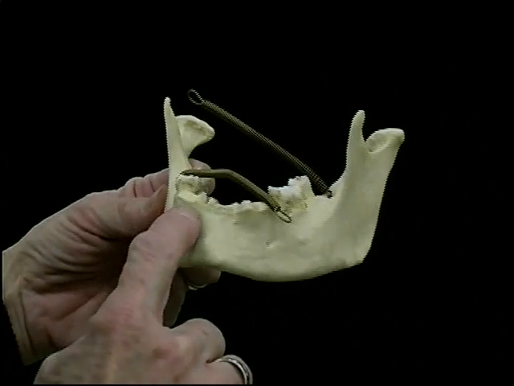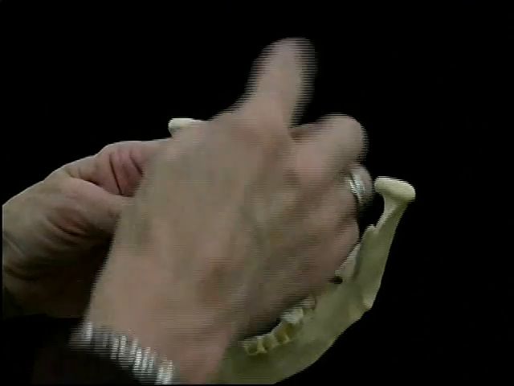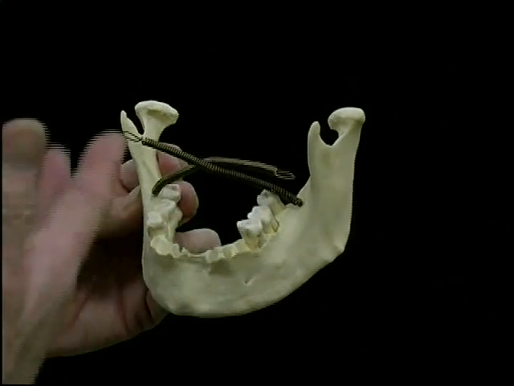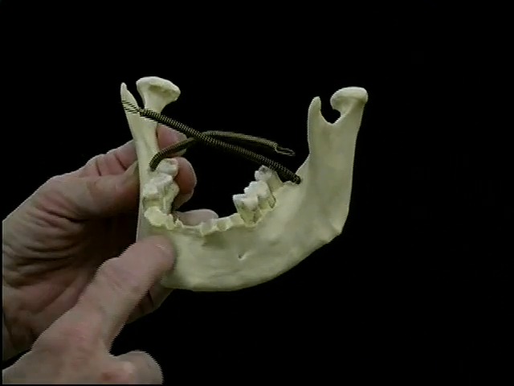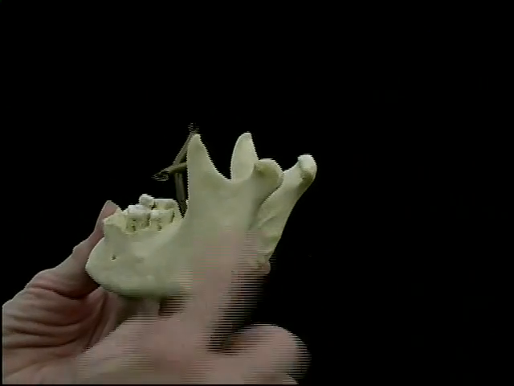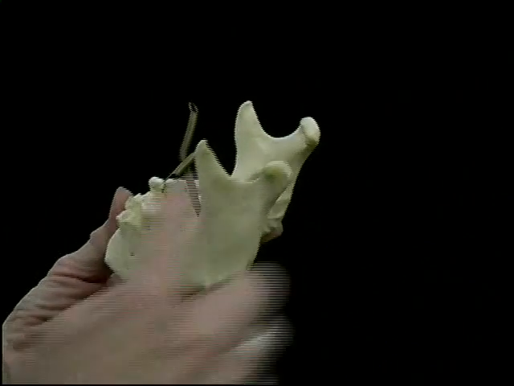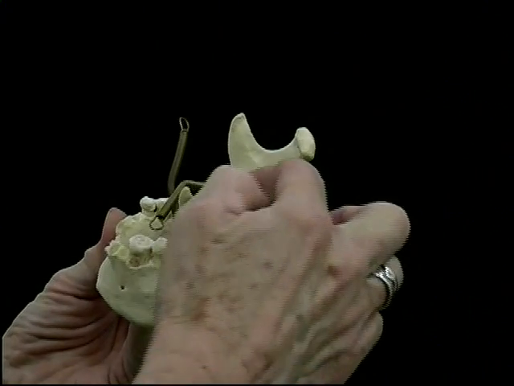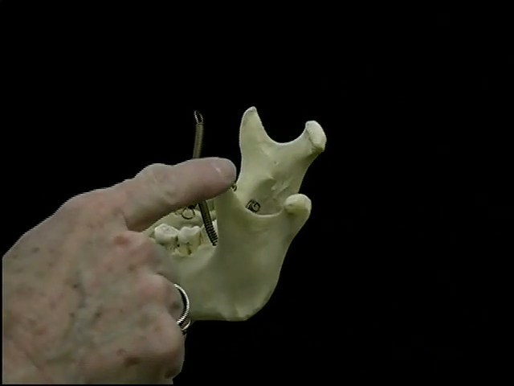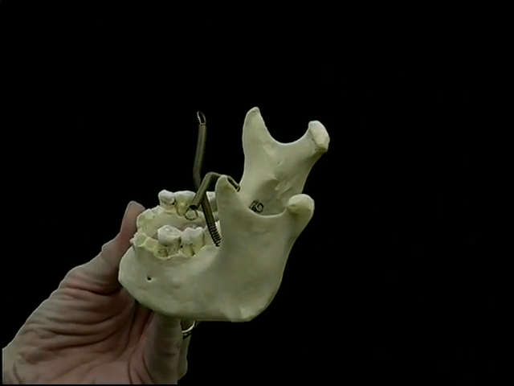Again, anything that houses the teeth, these little pockets, these are the alveolar processes. So whether it's in the maxilla or the mandible, same name, alveolar processes. At the superior aspect of the ramus, this larger, knobbier area is the mandibular condyle, and this is the coronoid process.